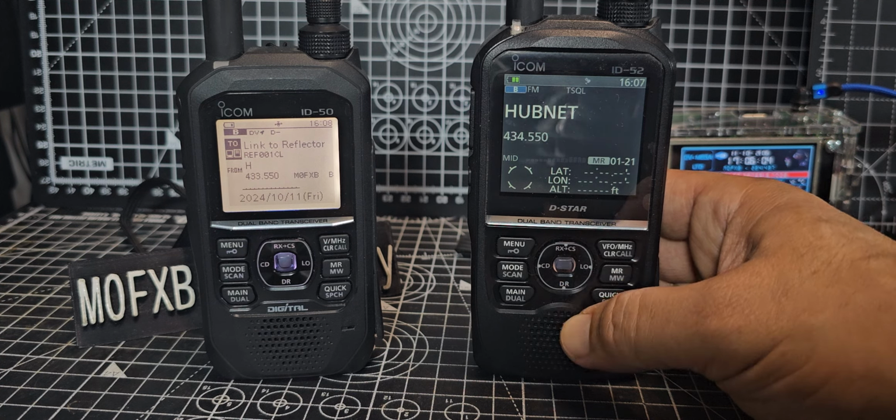A reflector is effectively a room where D-STAR enthusiasts can talk to each other, and there's lots of rooms. Common ones used are reflector 1 Charlie or 1C and 30 Charlie, but there's lots more, and there's XRF and DCS, all kinds of stuff you can learn in D-STAR.